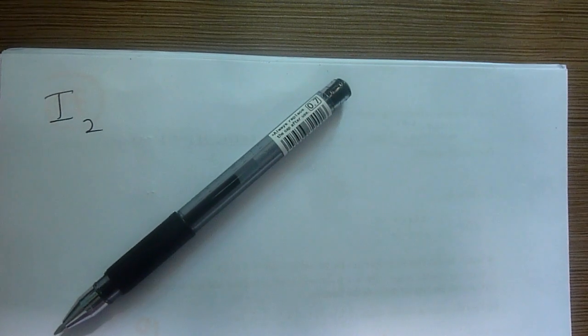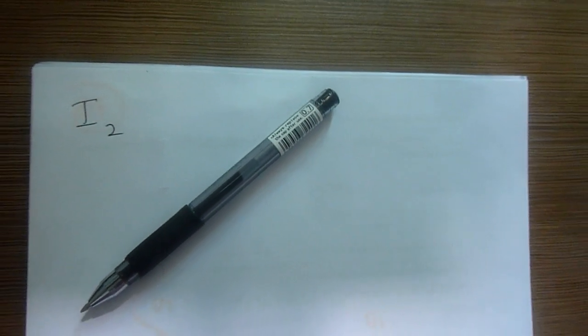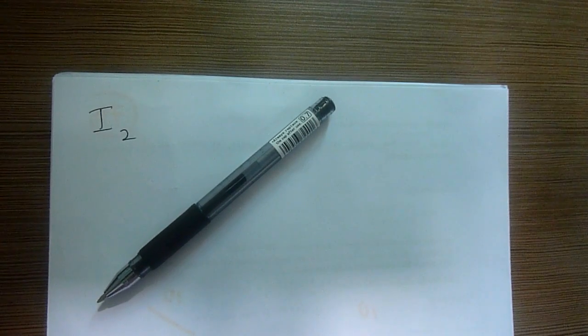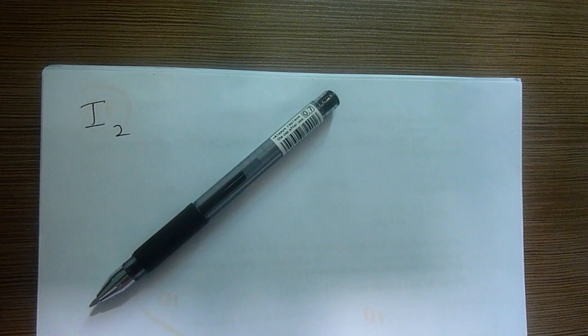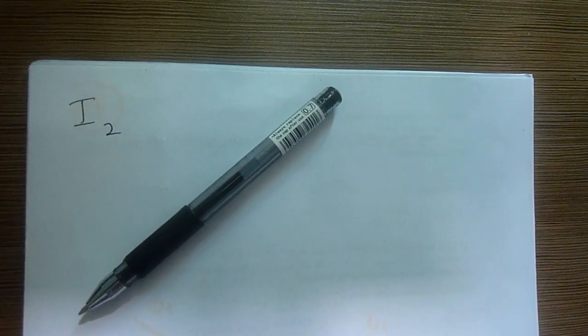In order to solve the I2, the camera also is very sensitive, isn't it? It's taking some time. Come back. Because I pulled the paper a bit. Okay. I'm adjusting a bit.